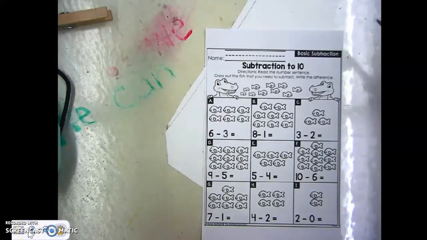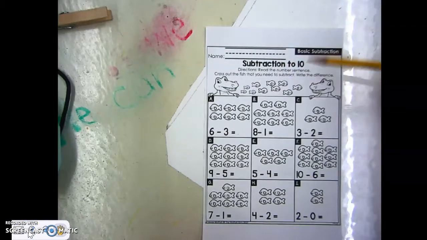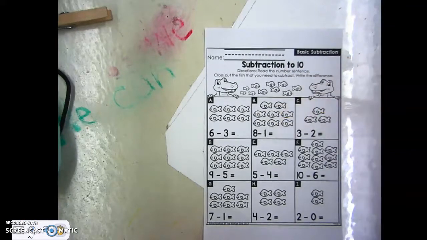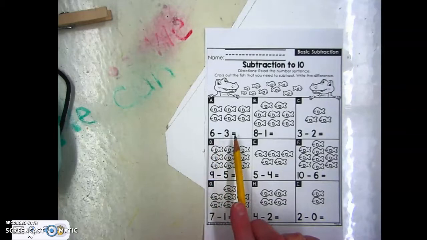Hi friends, for your math journal today, you're going to do this page. So it says subtraction to 10, and then we're going to see the fish. And you have two pages that look kind of similar. So look at this first subtraction sentence on this one. It says 6 minus 3 equals.